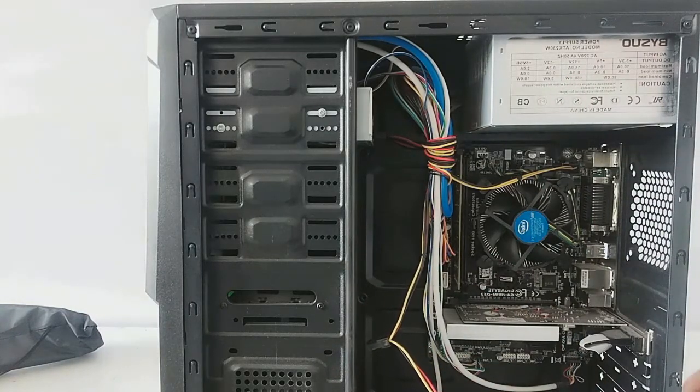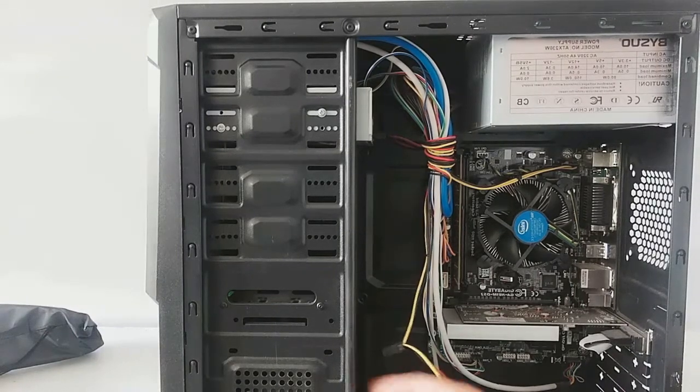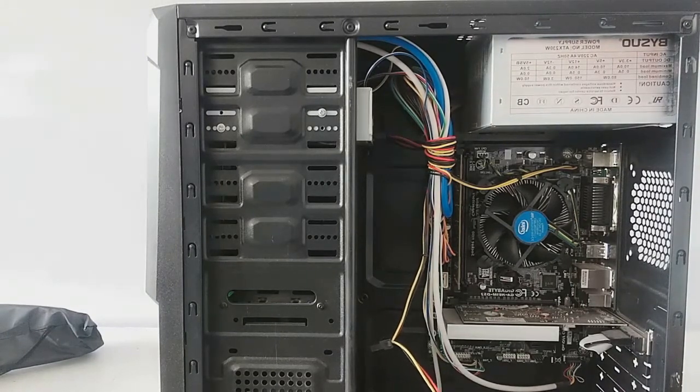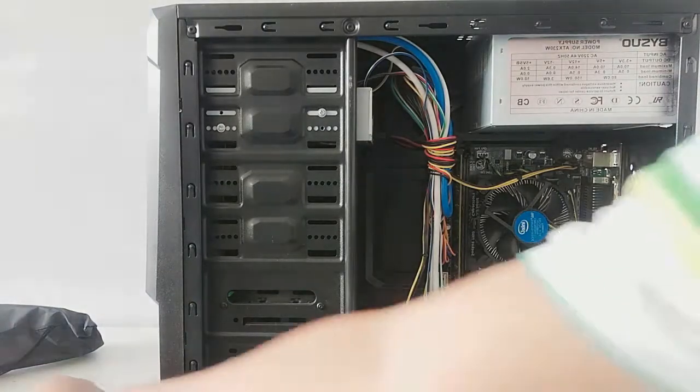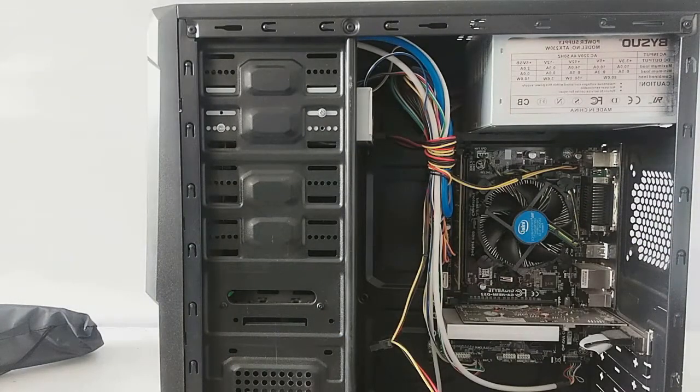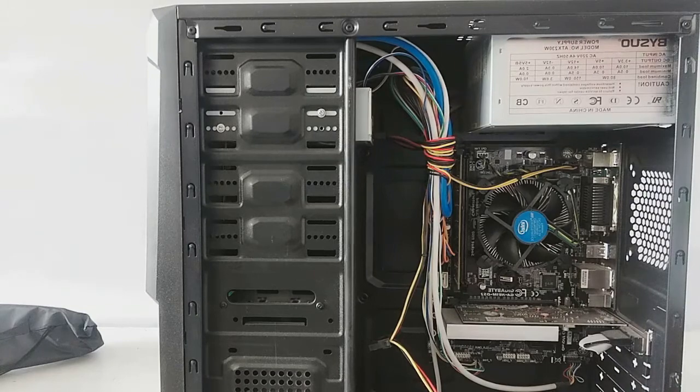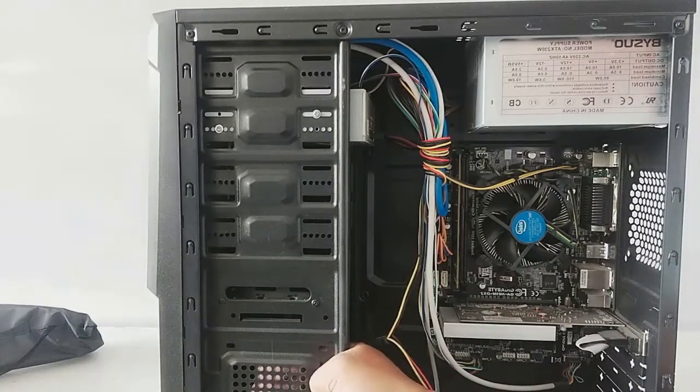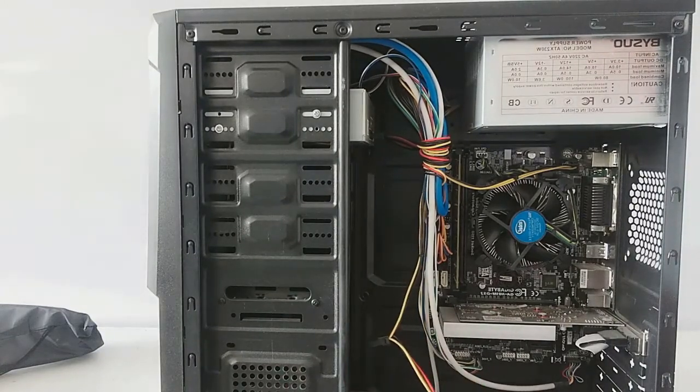So we already detached the hard drive, or the hard disk. By the way, a hard disk is a secondary storage media which stores our files and the operating system that is installed in our computer.